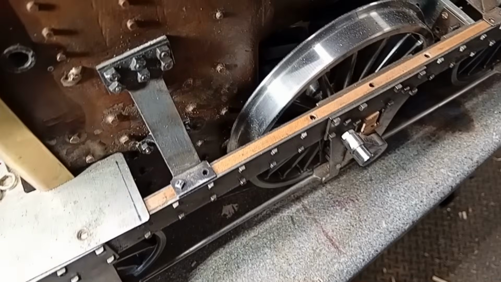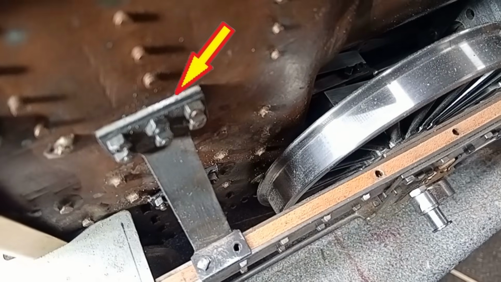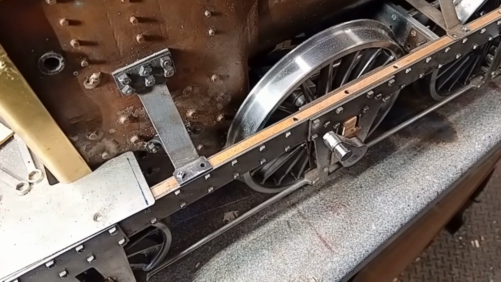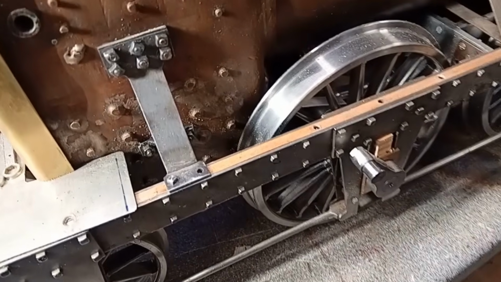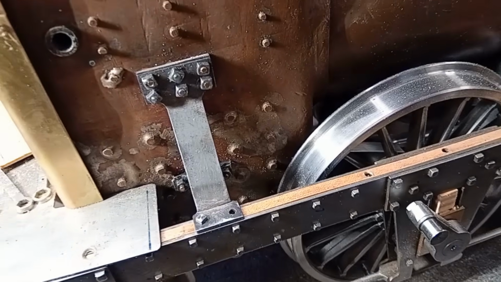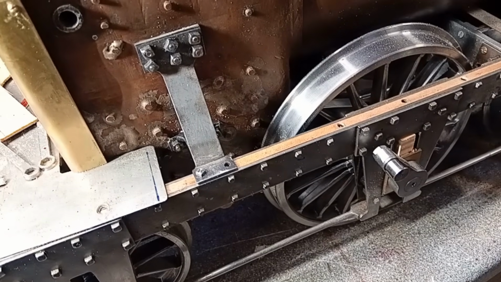I've made some progress on the actual model of the Lion. I had to modify the firebox brackets so I could include a spacer between the firebox and the bracket, and I made some square nuts to secure the bracket. I also drilled and tapped the chassis for fastening down the brackets to the chassis.